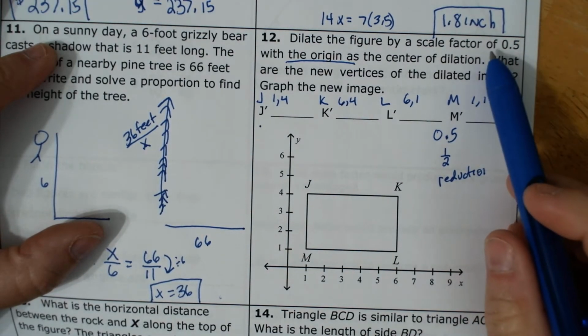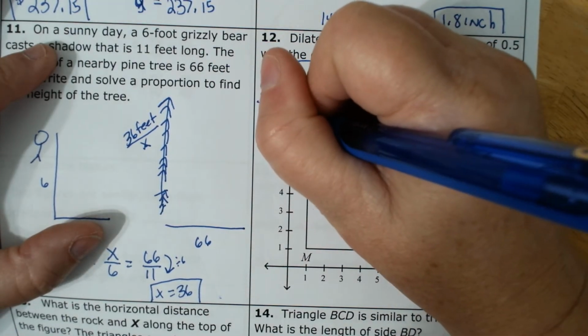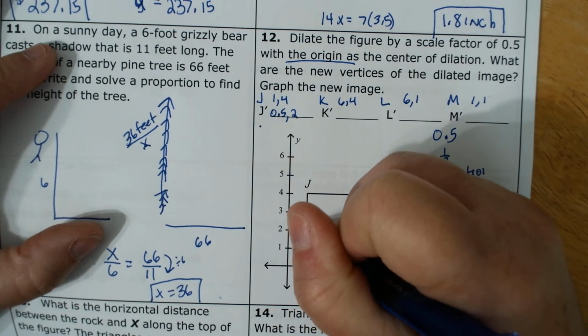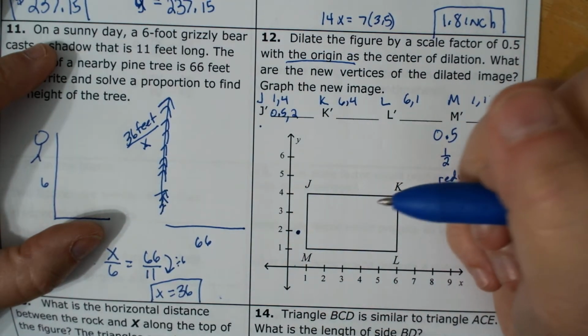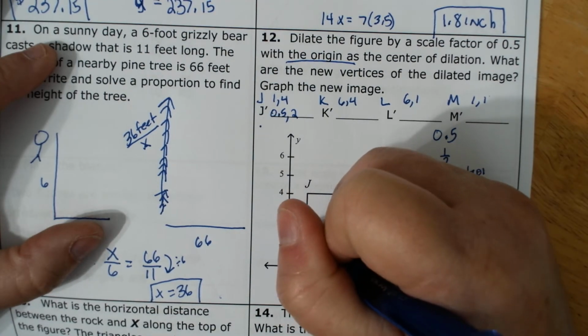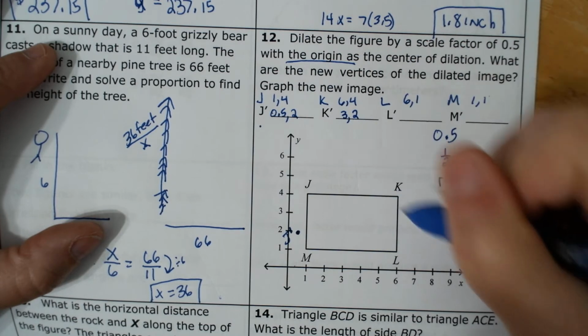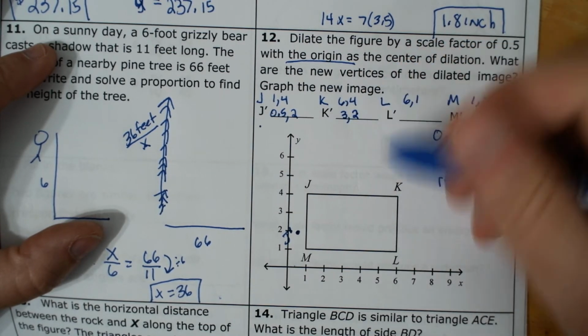When I do a scale factor, I'm going to multiply the scale factor by each coordinate. So J is at 0.5 comma 2. That becomes J prime. K is 3 comma 2. 6 times a half is 3. 4 times a half is 2.